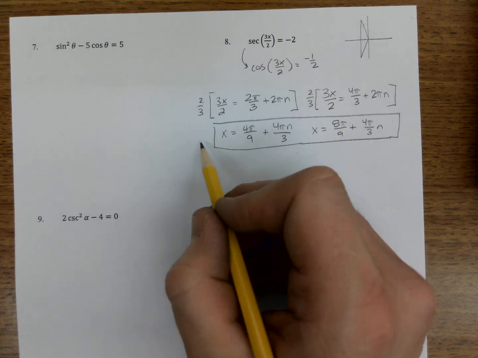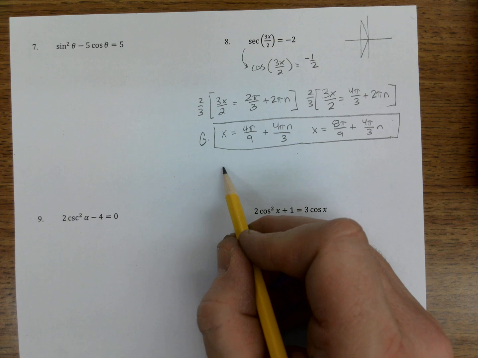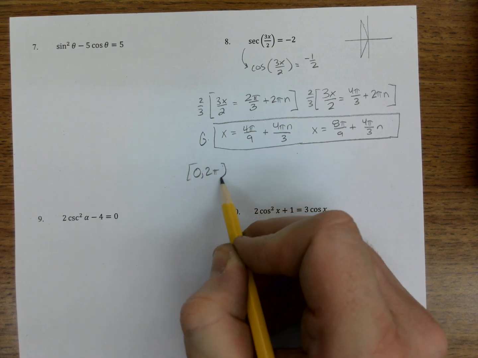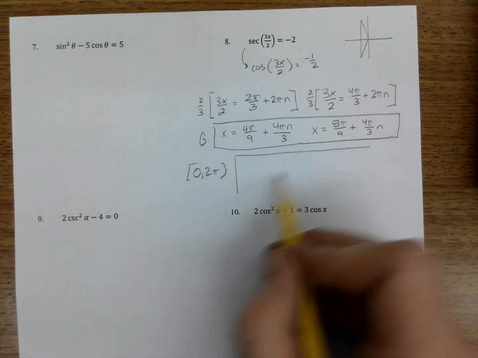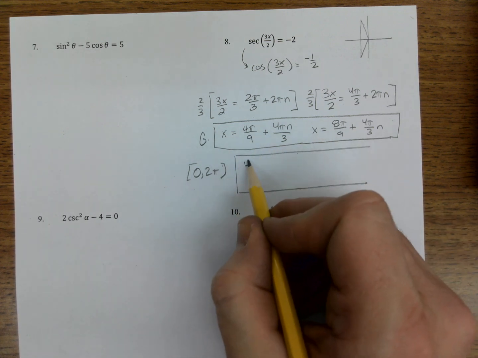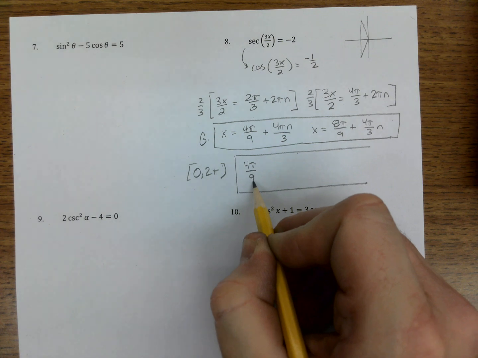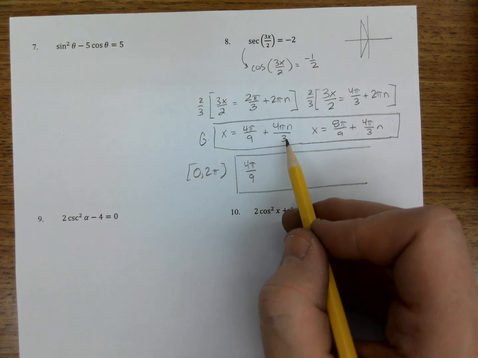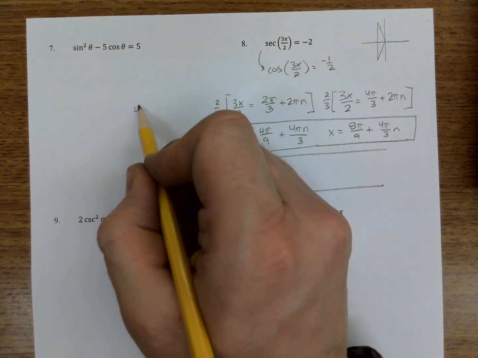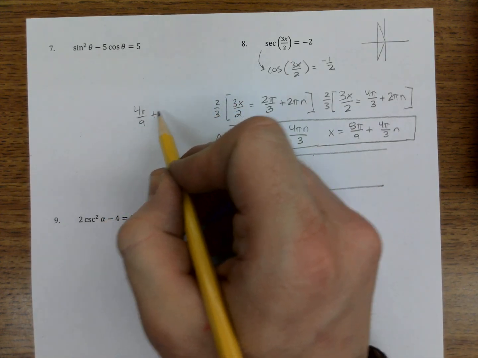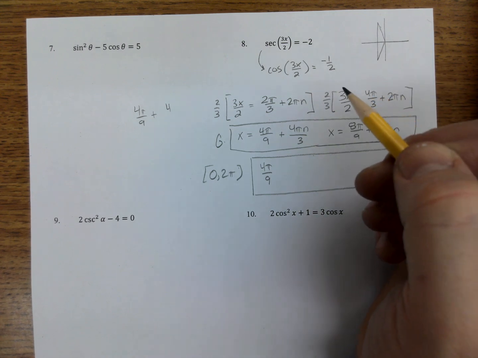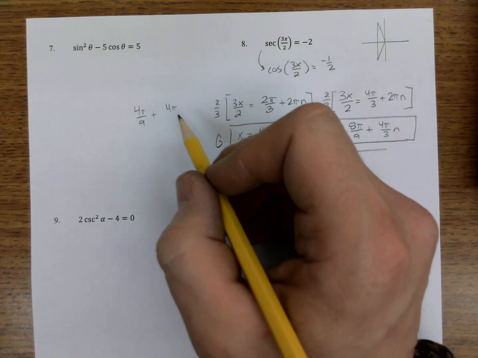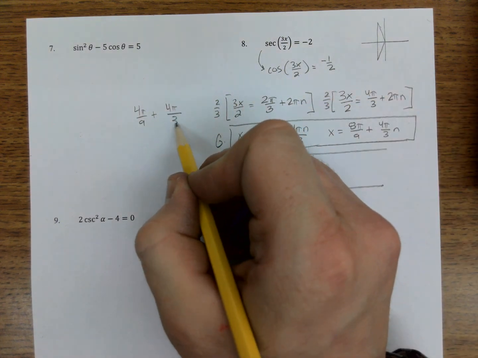All right, so what's my interval solution from 0 to 2 pi? Well, I'm going to start here with 4 pi over 9, and I'm going to add on 4 pi over 3.